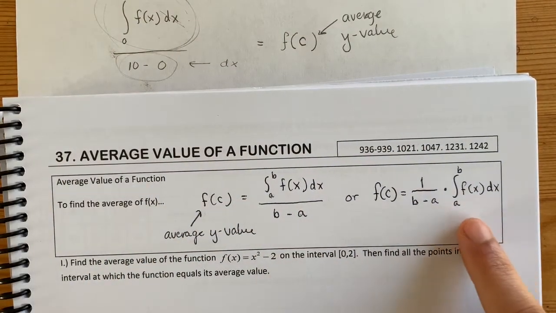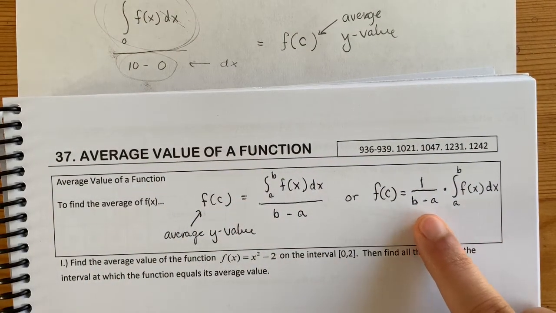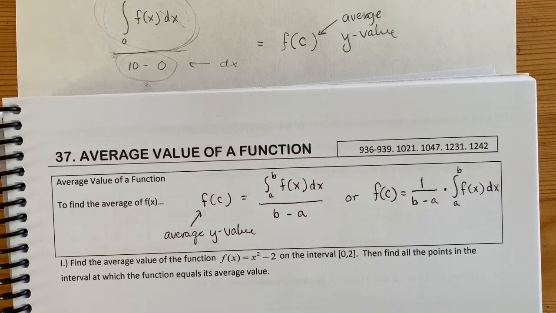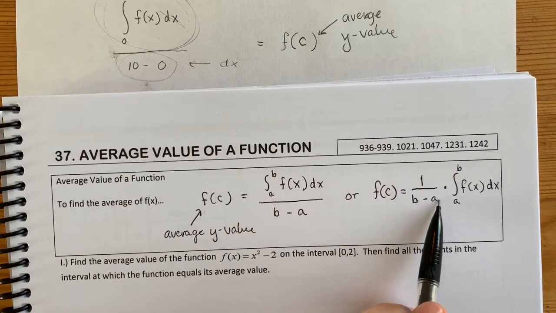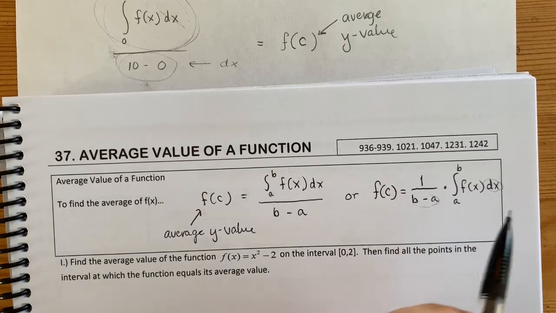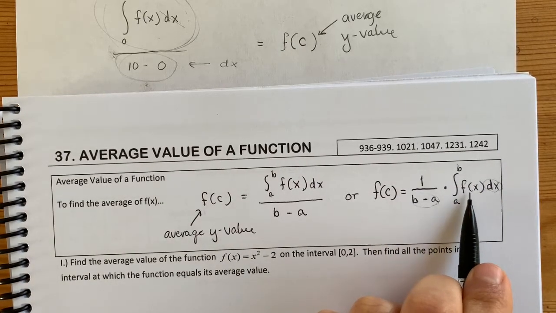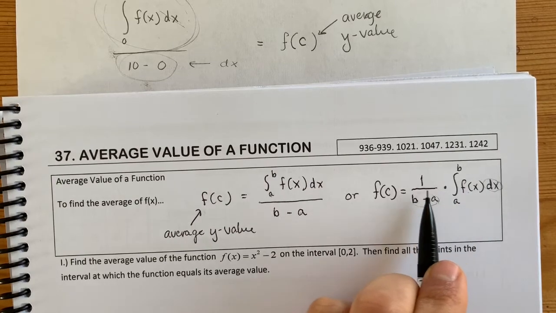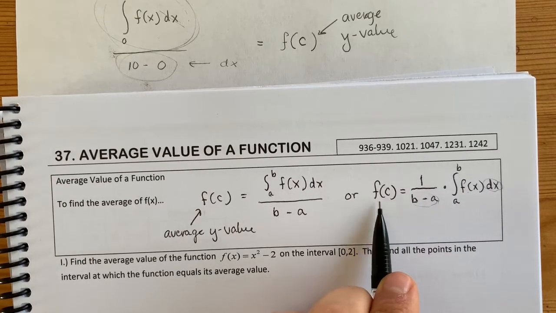It's really the same thing. Instead of dividing, we're just multiplying. A key idea you need to know about this is that this b minus a, which is like the dx, the change of the x's, and this is the change of the x's here, they cancel. So your original problem, you're plugging in f, and the answer that comes out is f.